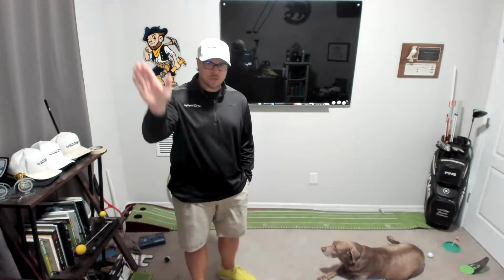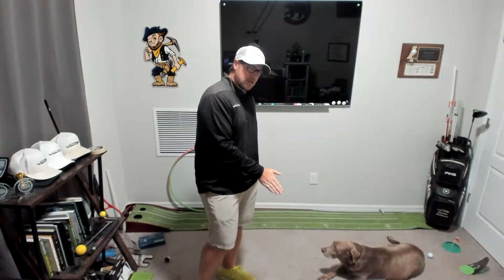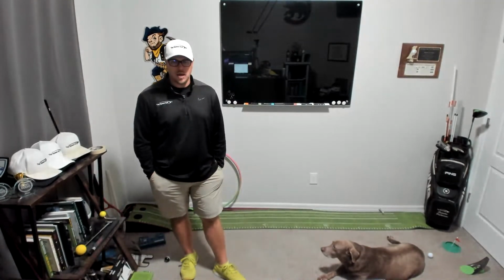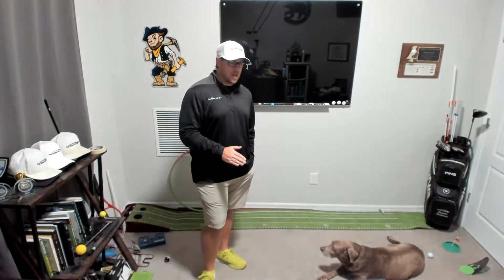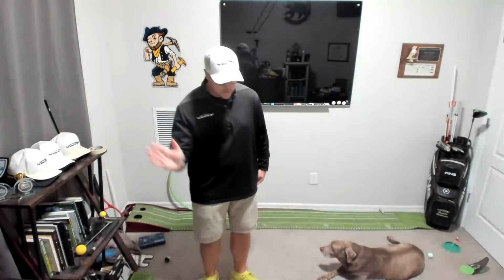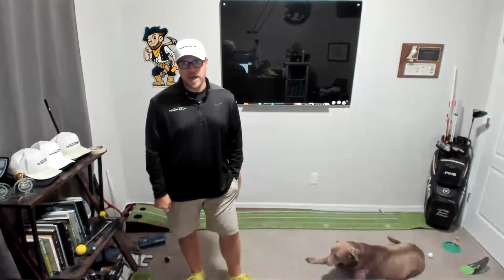Ideally, that club would track just underneath that line down to the ball. If it's over that line, you're steep, right? If it's too far under that line, and when I say under the line, I'm talking about a club head width, right? So if it's pretty much on the line or just underneath it, that's a good place to be. That means you're going to be coming in with a nice neutral path down to the ball.